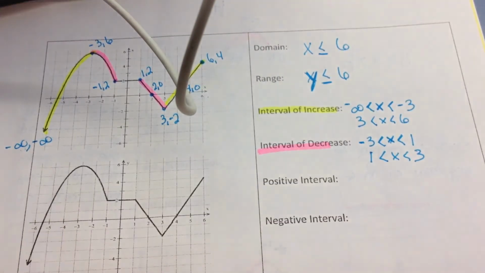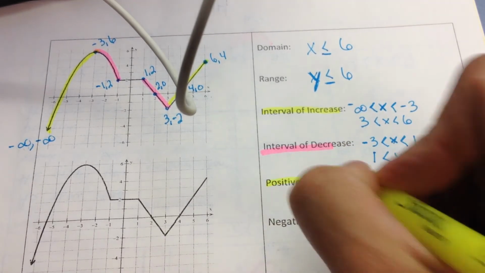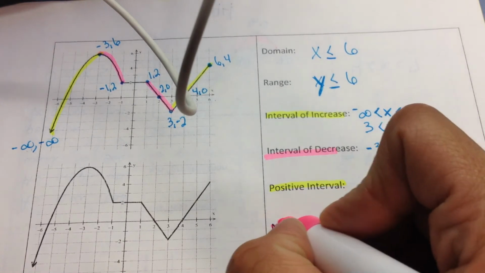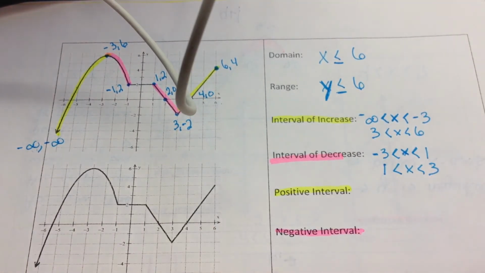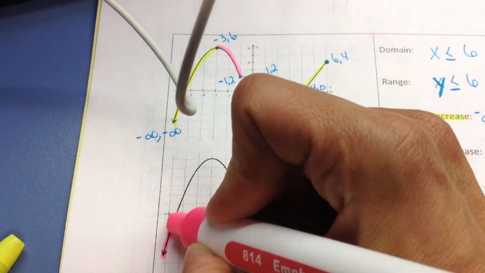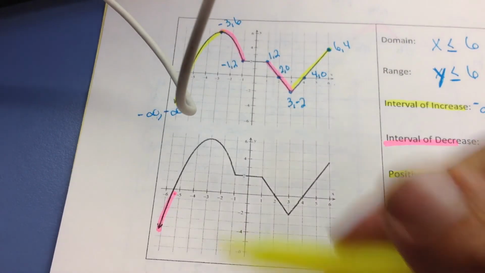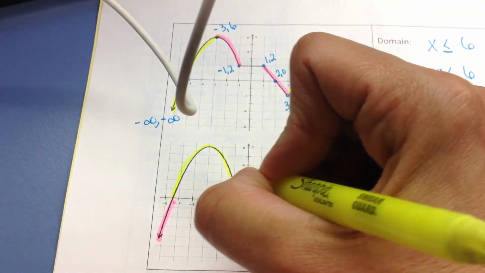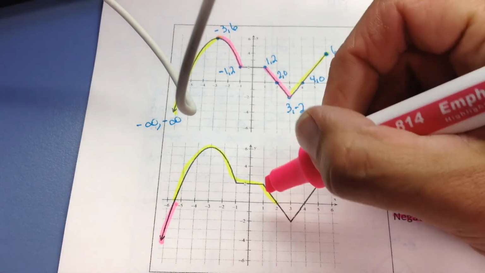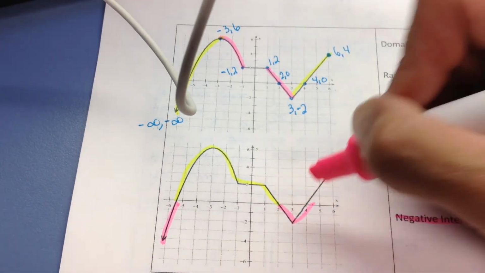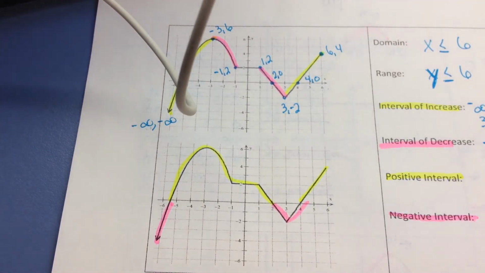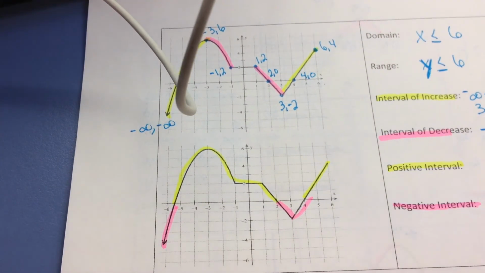Alright, positive interval and negative interval. So I'm going to use this graph down here. So positive is above the x-axis, negative is below the x-axis. Alright, so above the x-axis, going left to right. This part's below. Going left to right, this part's above. I've got another part below. Oops. And then I got this part above.